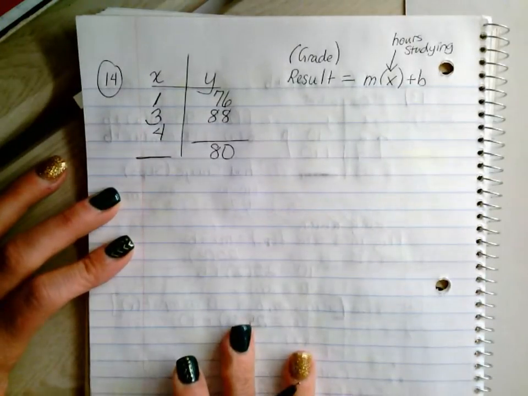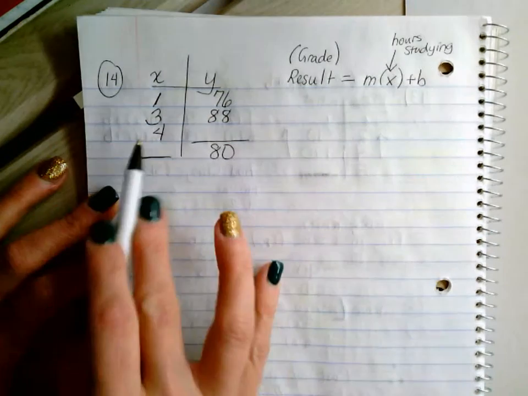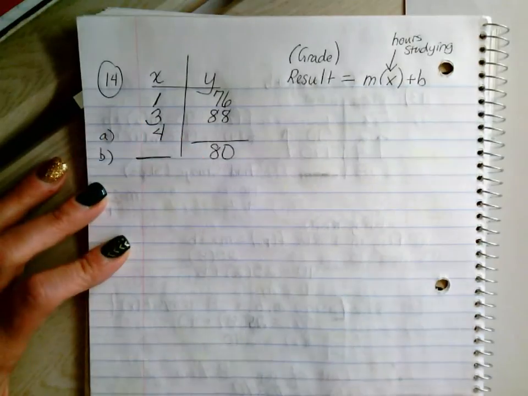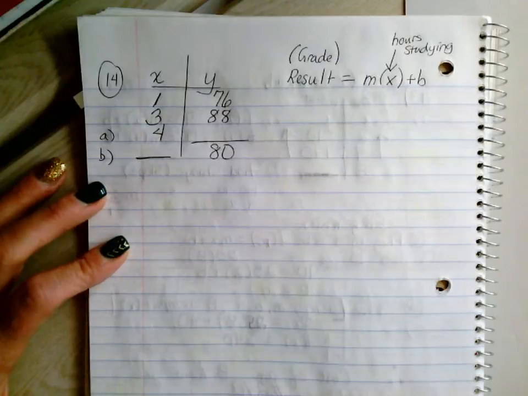Okay? My first step, I think, was to find slope. My second step was then to use some points and find a b value. Then my third step was to use the slope and the b value and whatever I had in my missing pieces to solve for the other part. Okay? That's what you're going to do here.